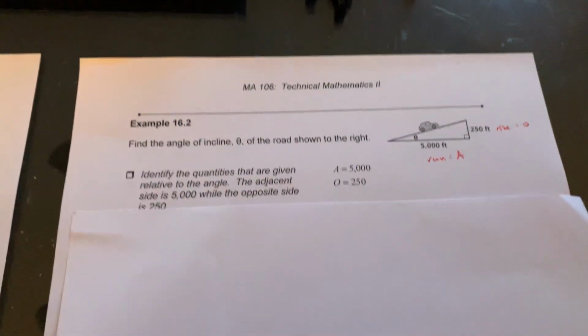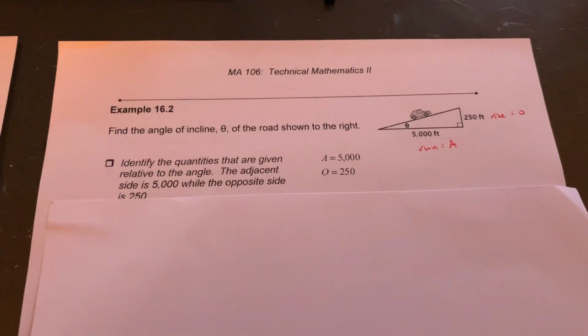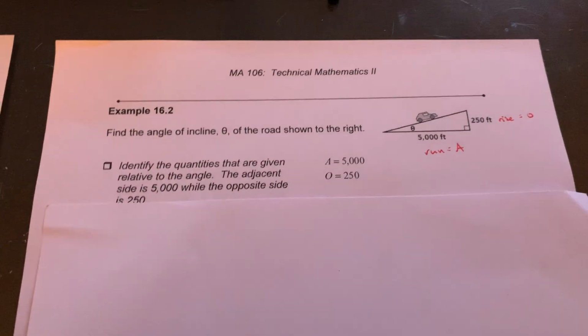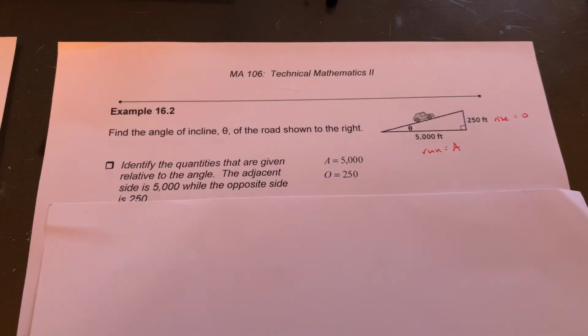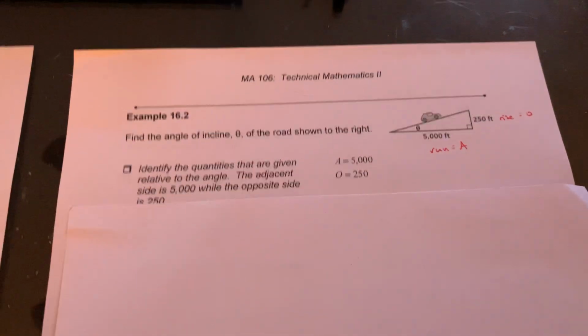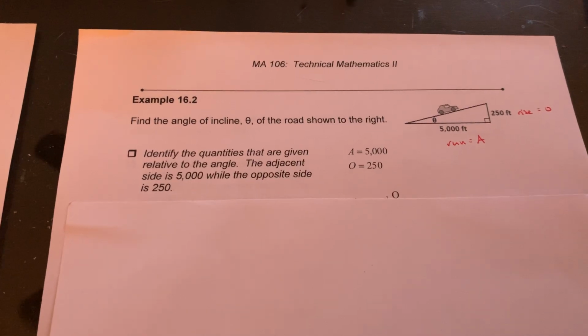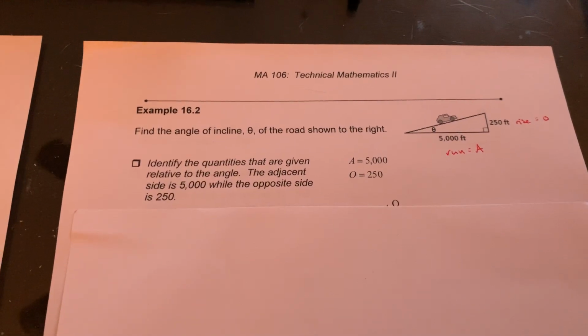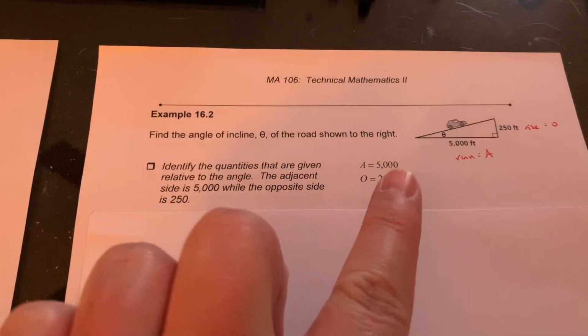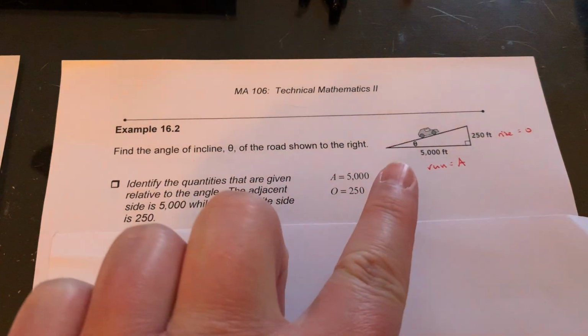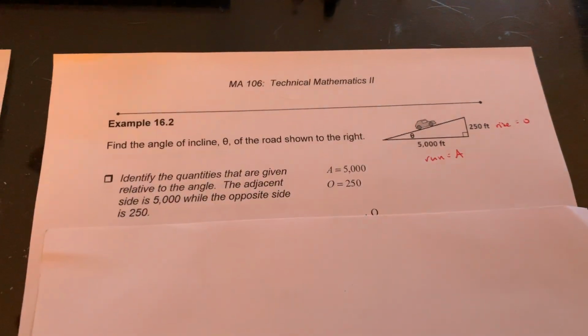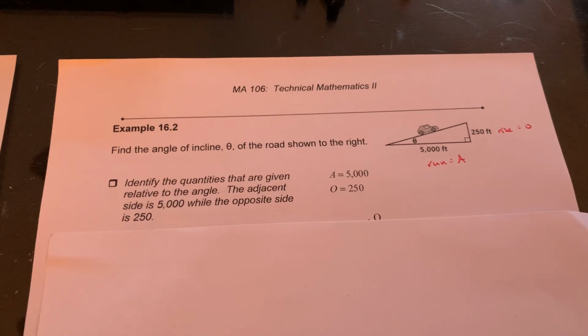If we take the same triangle into our second example in this section, 250 and 5,000, I can do a different setup and actually find the angle of incline, the angle of elevation. So the theta here in the corner, another way of talking about the steepness would be to talk about this angle.